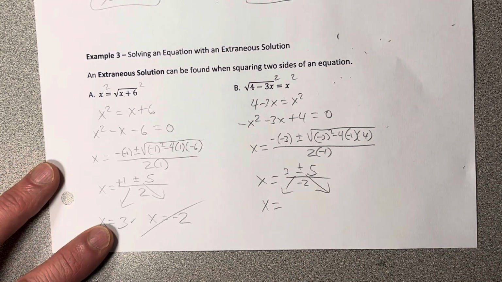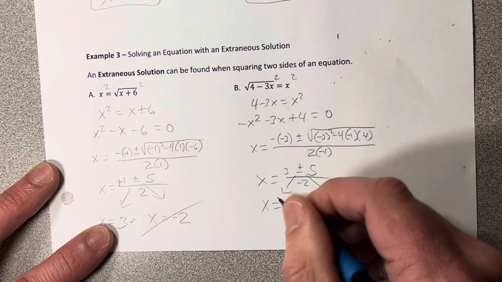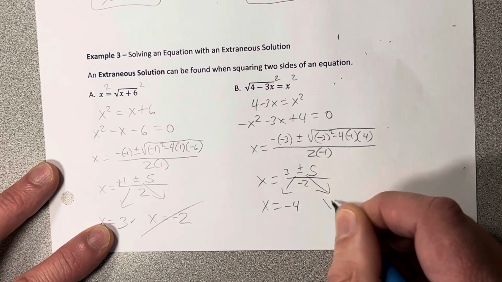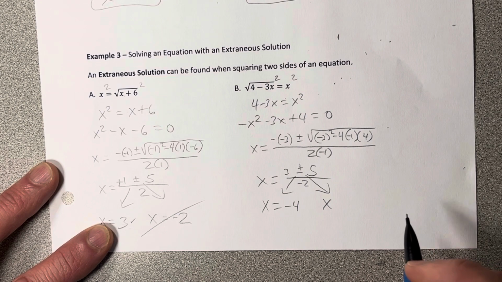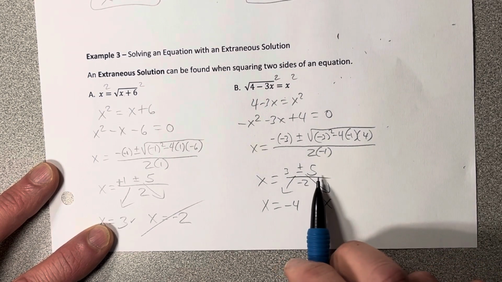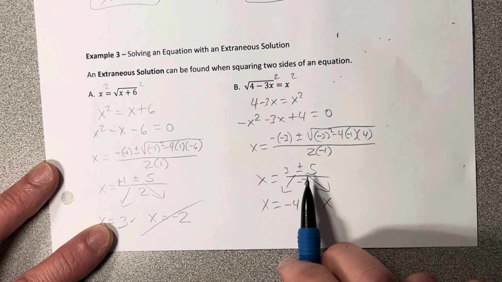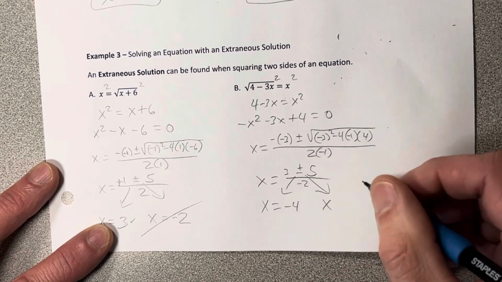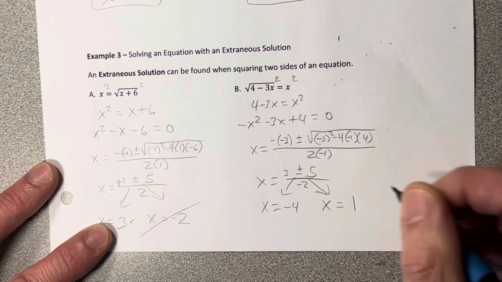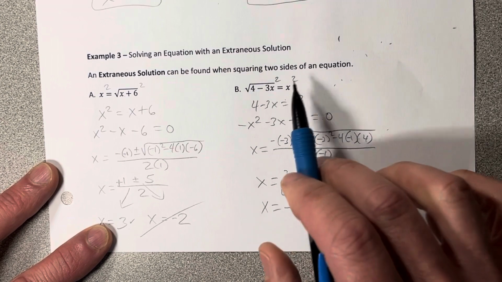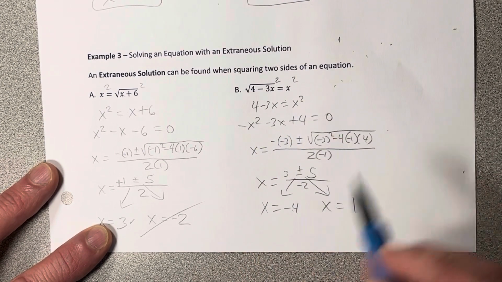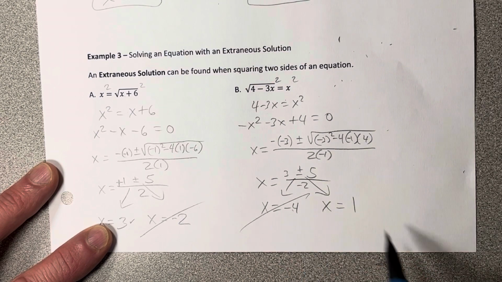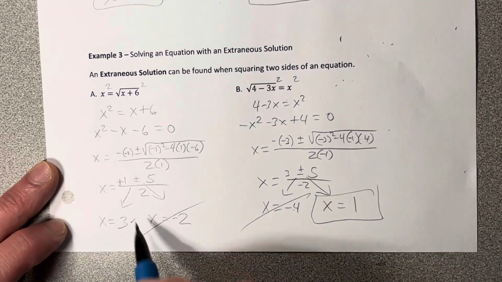3 plus 5 is 8, divided by 2 is a negative 4. 3 minus 5 is negative 2. Negative 2 divided by negative 2 is 1. In class, if you put a negative 4 in there, a square root cannot equal a negative 4. It's not going to work. So our answer is 1.